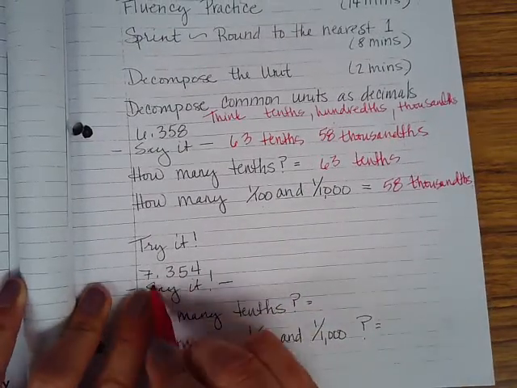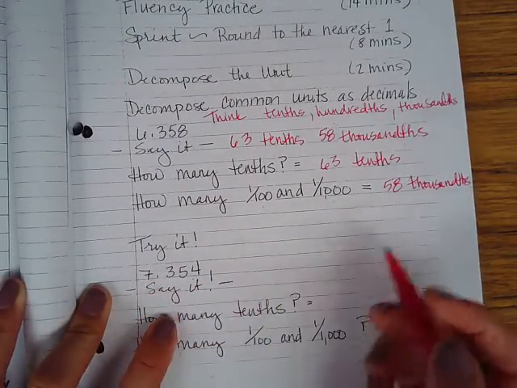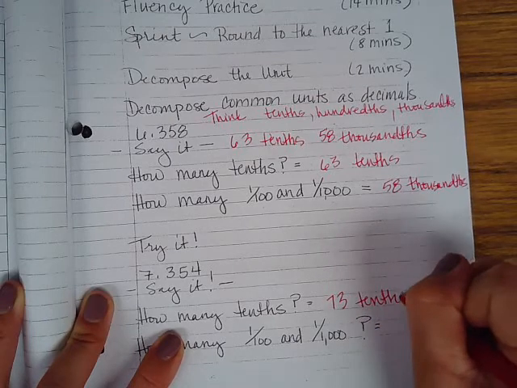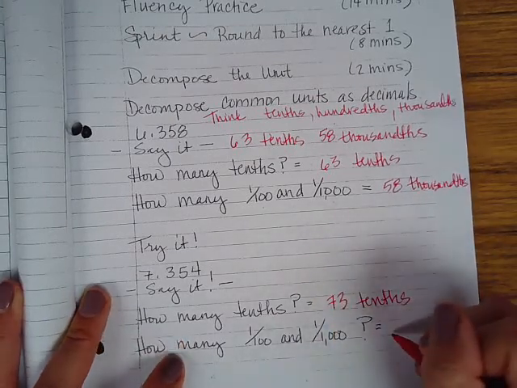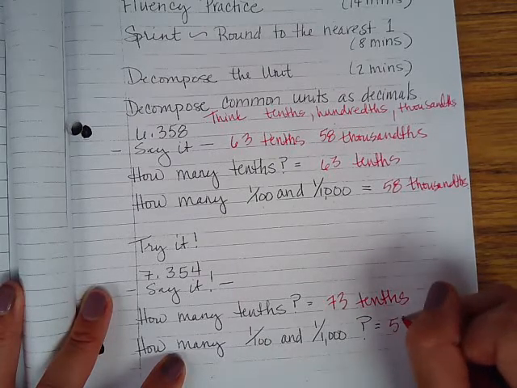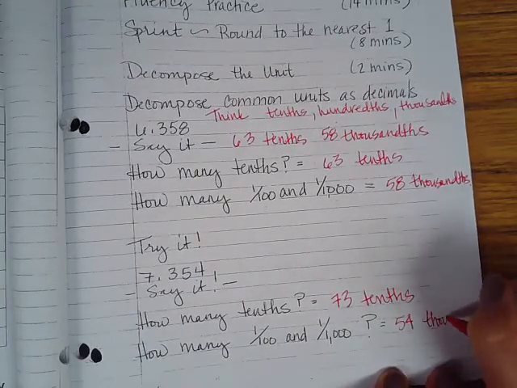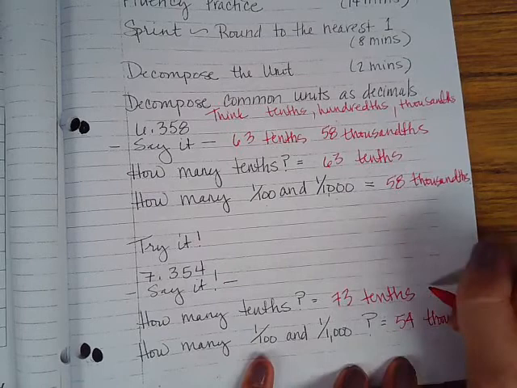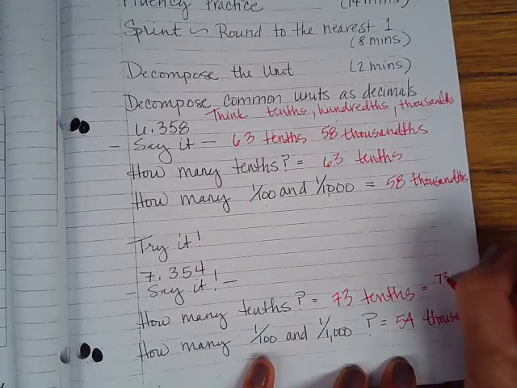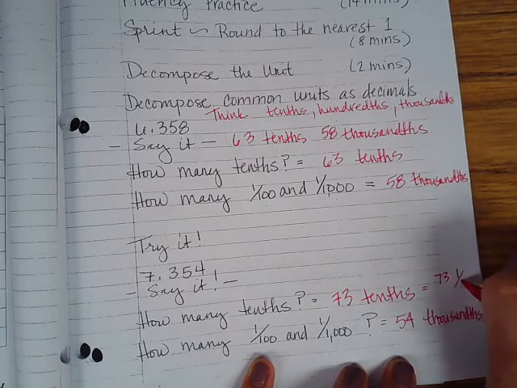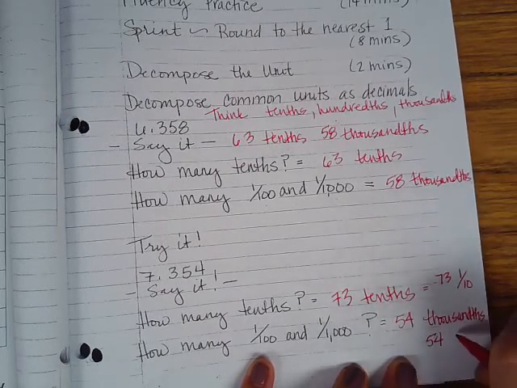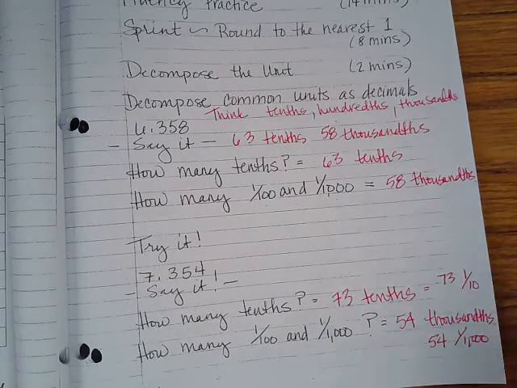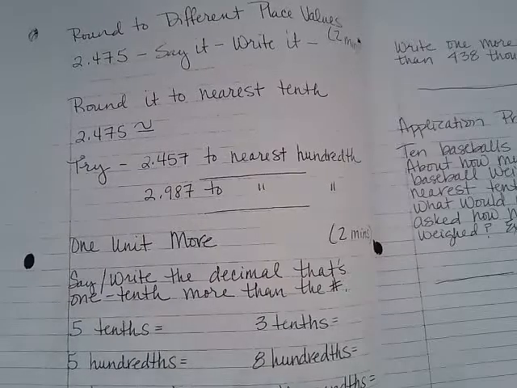All right, let's try it. So 7 and 354 thousandths should become how many tenths? 73 tenths. And how many hundredths and thousandths? It would be 54 thousandths. Or you could do a shortcut on this and go 73 tenths or 54,000. That's another way to annotate it. All right, moving on.